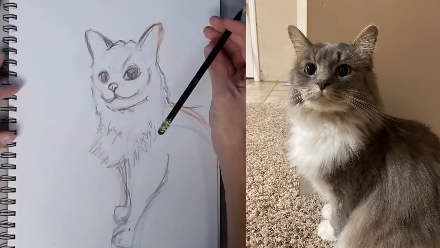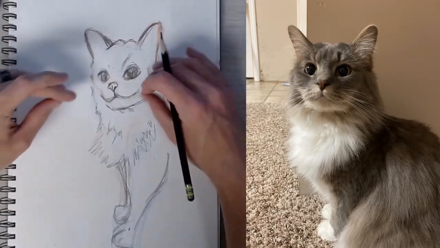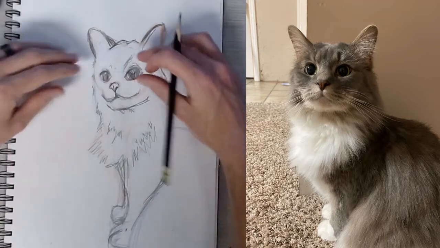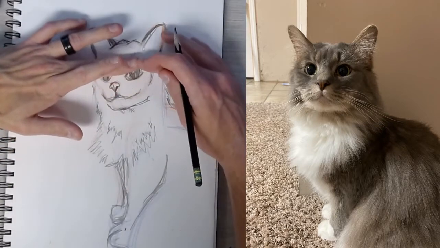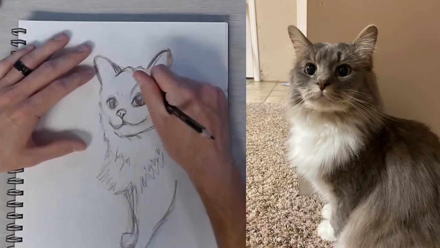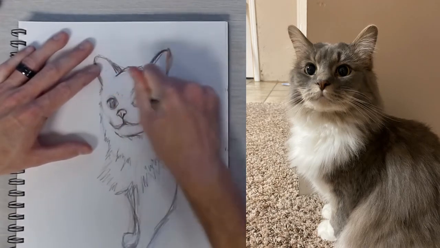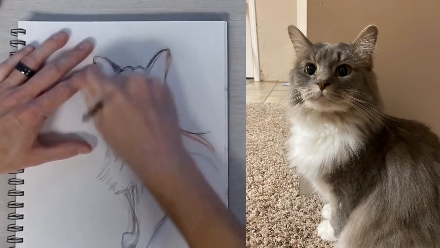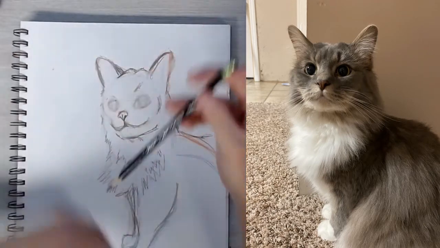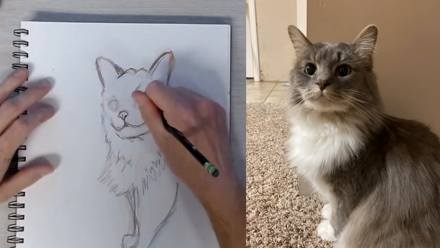Now I can tell that I kind of messed up on the eyes a little bit. I made the head a little bit too elongated. If I were to move these eyes up a little bit, it would probably be better. However, with me drawing the lines that I did, I'm kind of stuck where I'm at. I can move them up a little bit, but not by much.